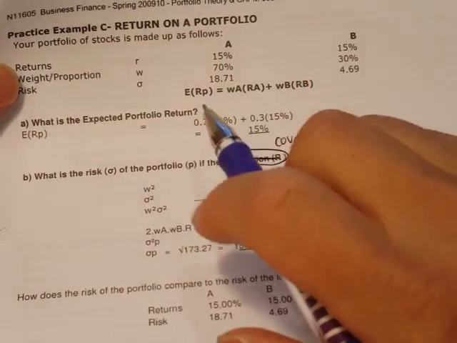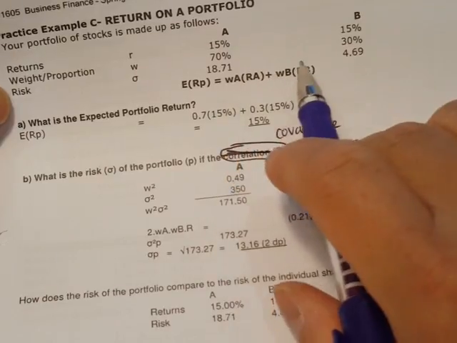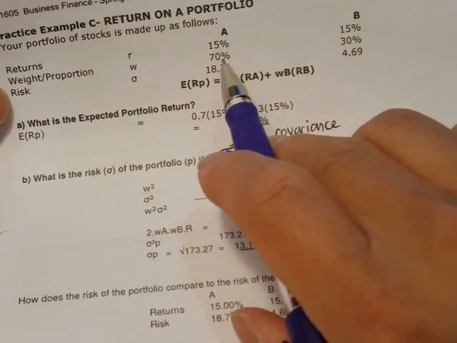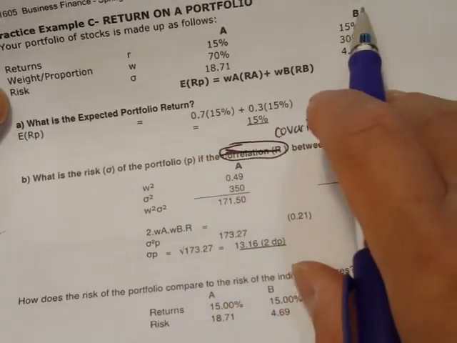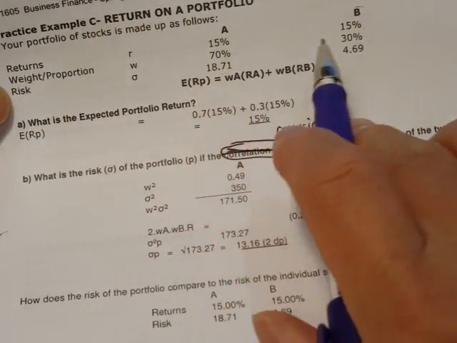This is the information. The return 15%, weight, the investor buys 70% of stock A and 30% of stock B, standard deviation.